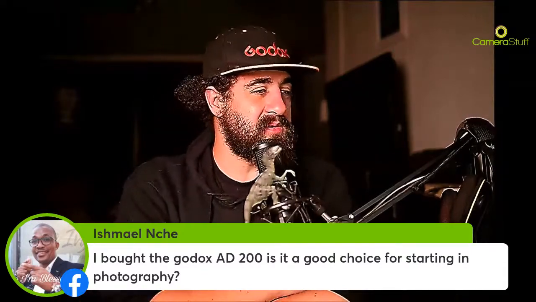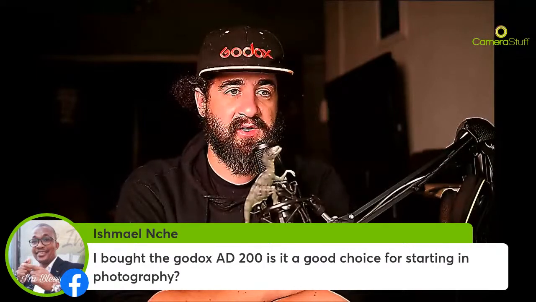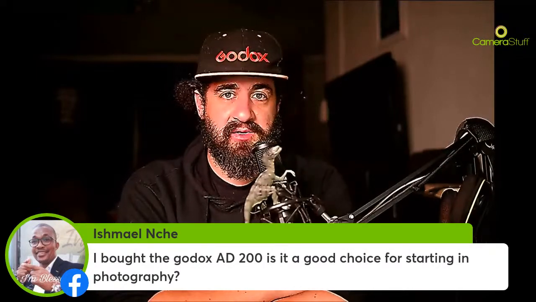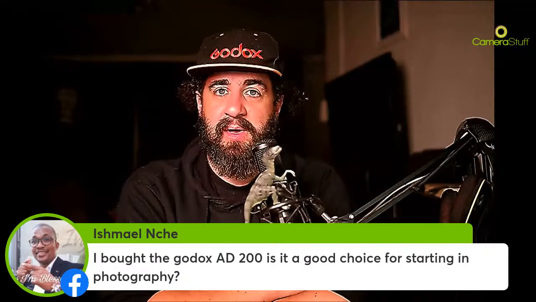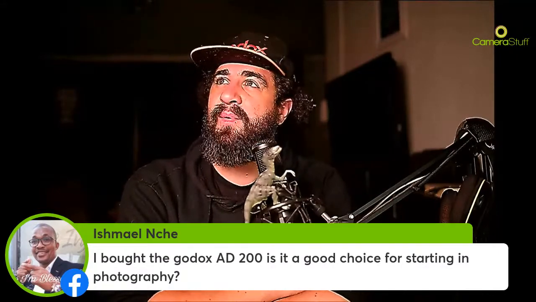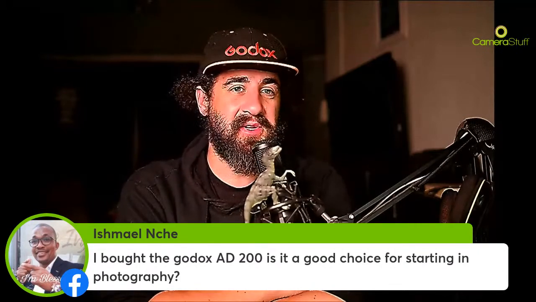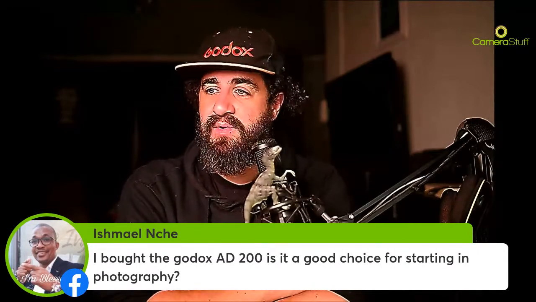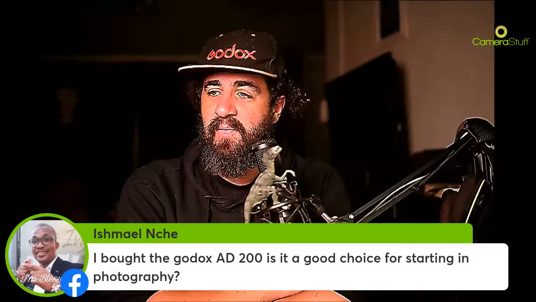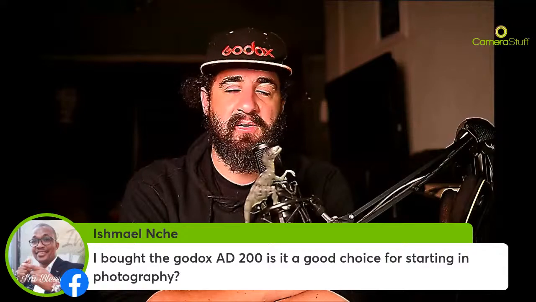All right, so I bought the Godox 8200, is it a good choice for starting in photography? Absolutely. The Godox 8200 is a miraculous strobe. Extremely lightweight. You get plenty of flashes out of it. What's it like? 480 or 500 shots on full power from a single battery charge. That is incredible. The 200 watt is good for plenty of uses, extremely versatile for indoor photography and outdoor photography.